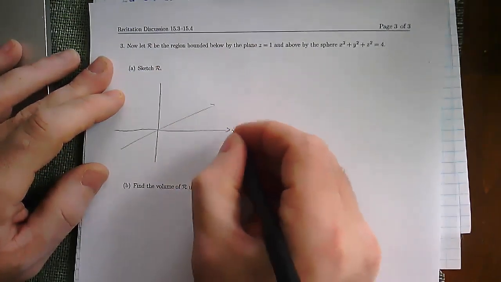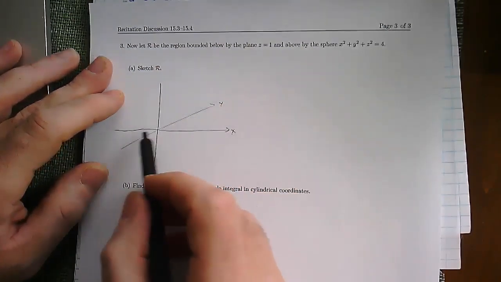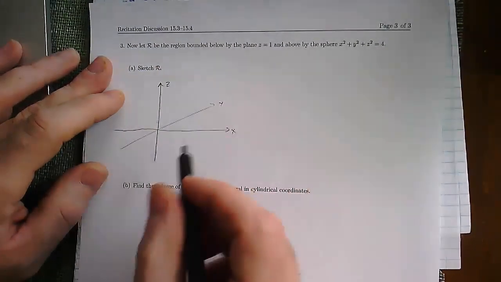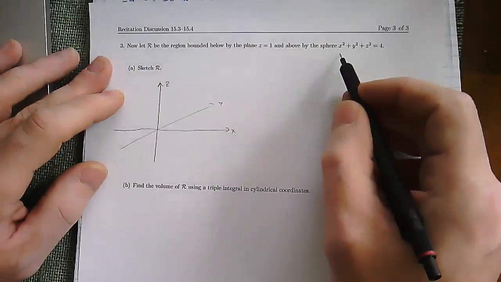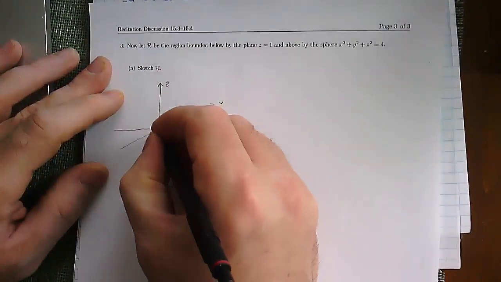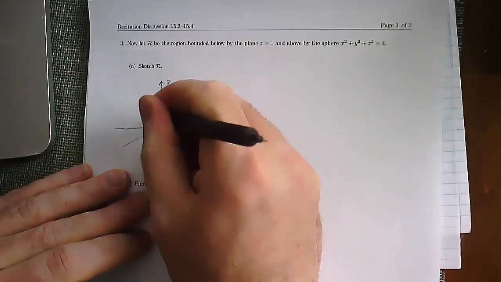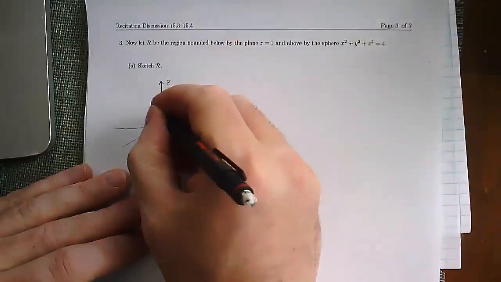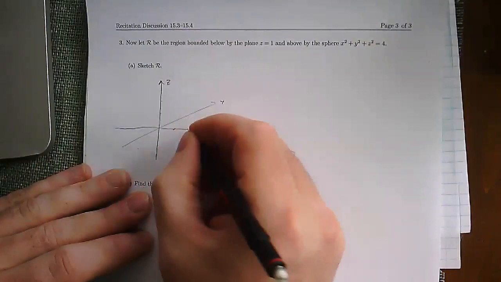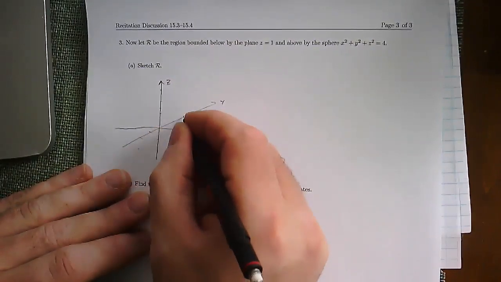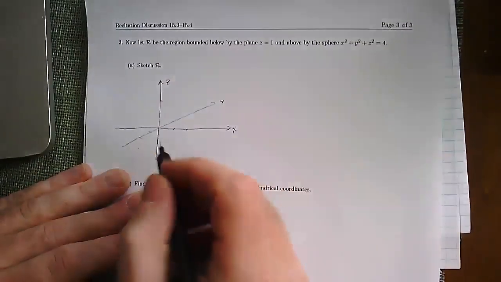So here is our x and our y axis. The plane z equals 1, right? That would just be 1 unit above the xy plane and parallel to it. Our sphere is centered at the origin and has radius 2. Maybe I'll change our scale a little bit for a better picture. So I'll say that's 1, this is 2. So our sphere then is going to look something like this.